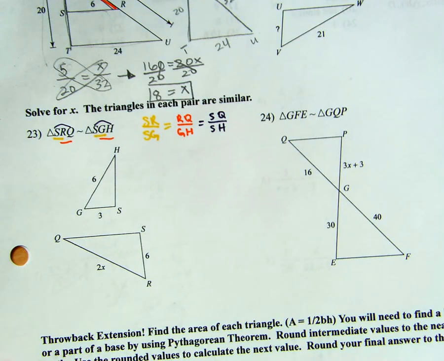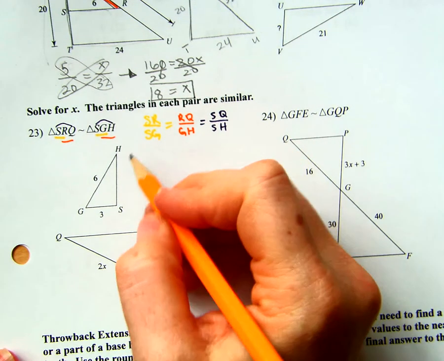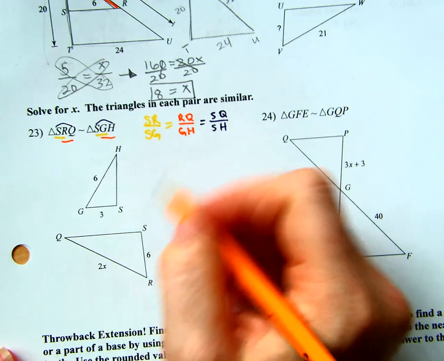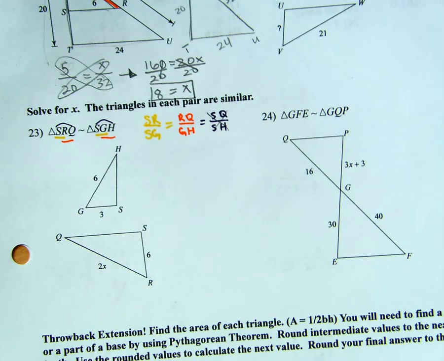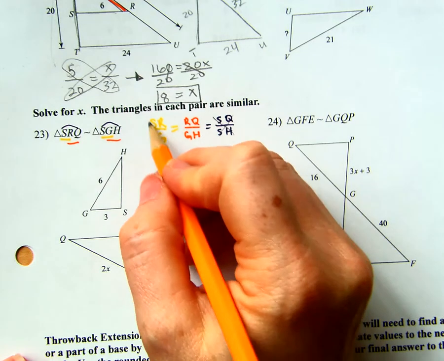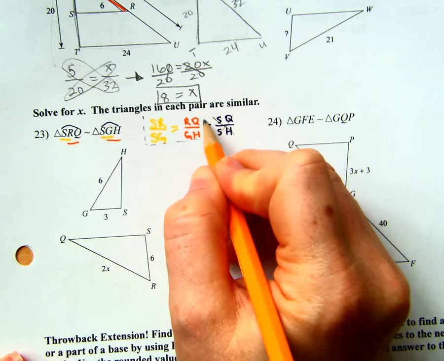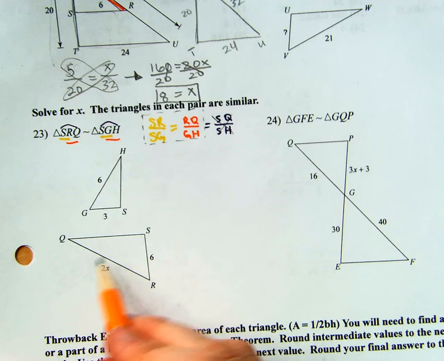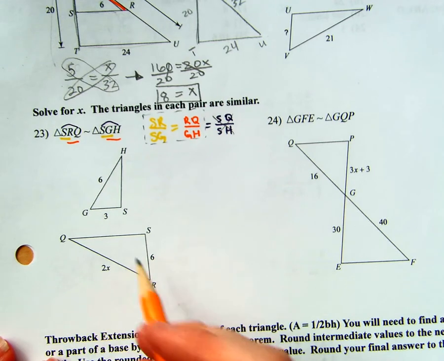Okay, so I don't know anything about SH and I don't know anything about SQ, so I'm not even going to worry about that. I'm just going to focus on this relationship right here to help me solve for X, which is this QR side over here.